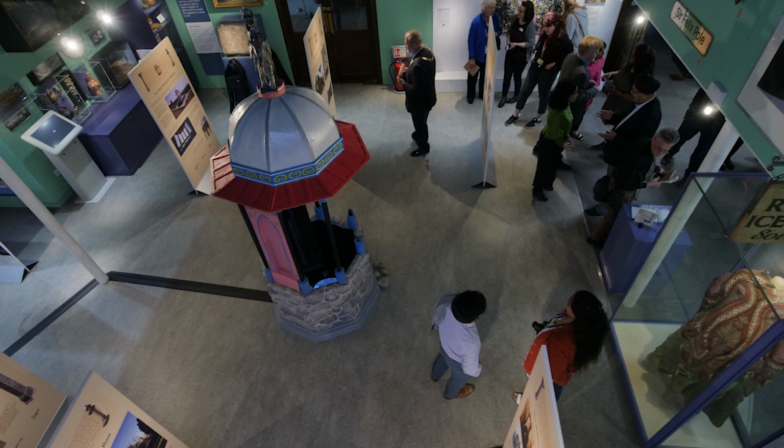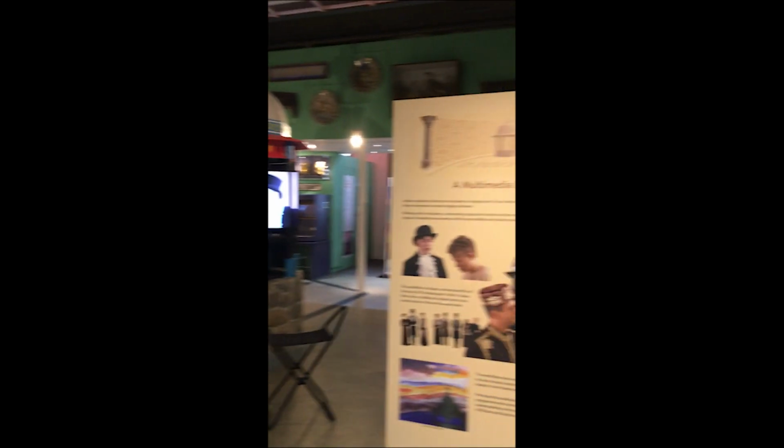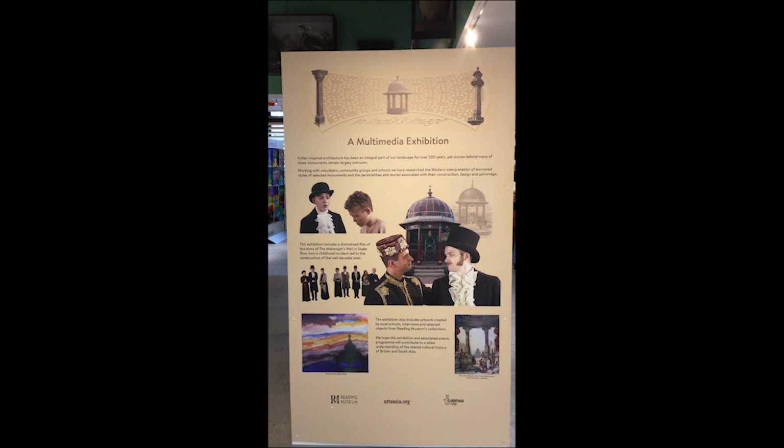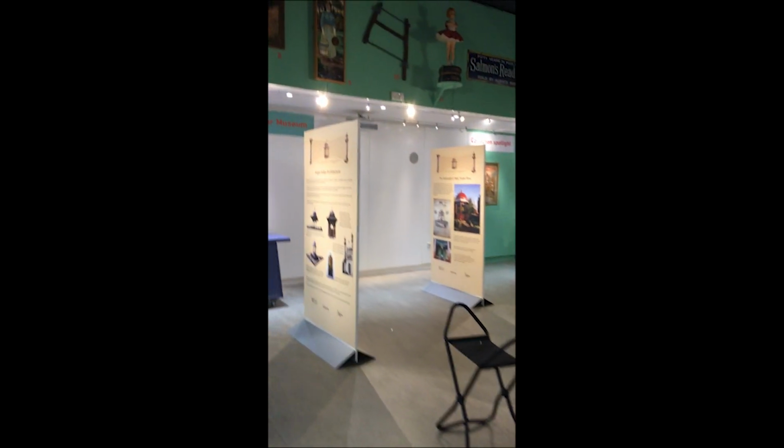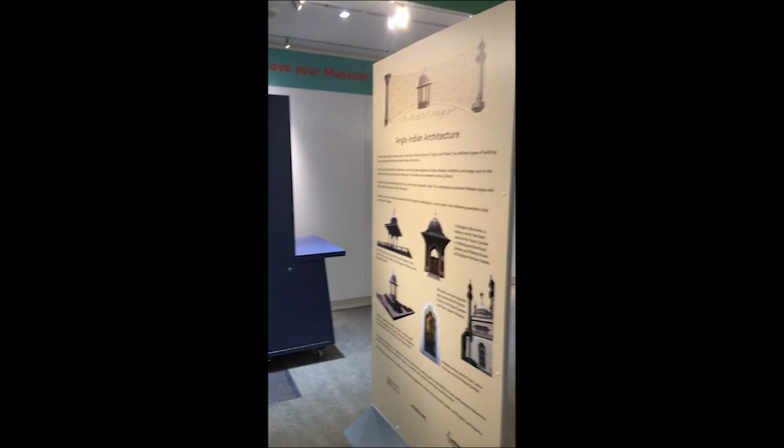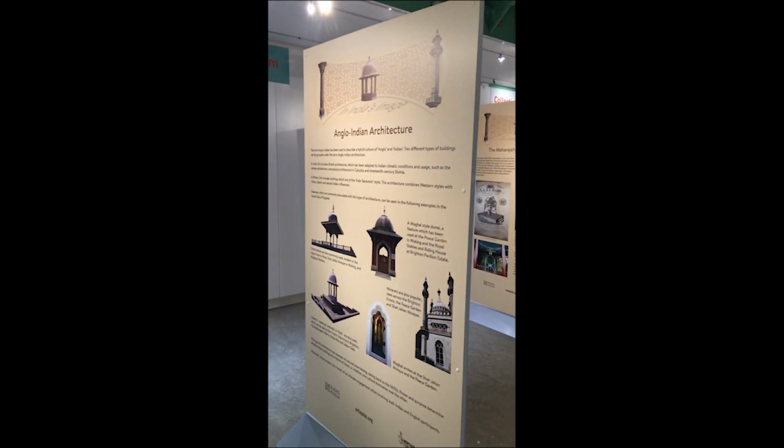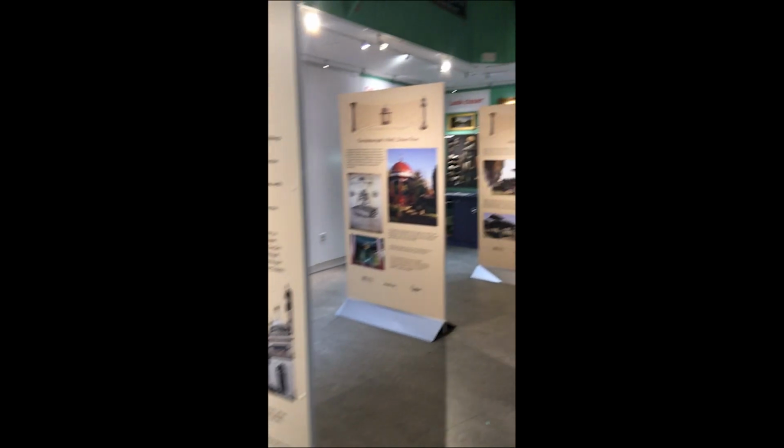So in the middle you've got a little installation. It follows different sites across the southeast of England that have Anglo-Indian influence in their buildings. So we have various panels. Here's our introductory one, and then we've got a couple more over this side, which are all focused on the different sites. This is an introductory panel on Anglo-Indian architecture.